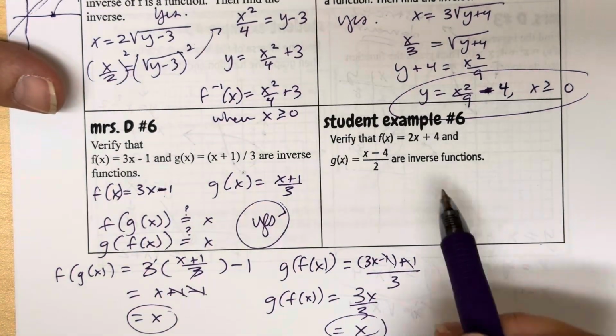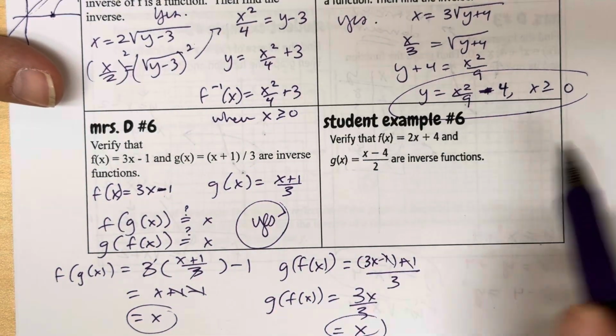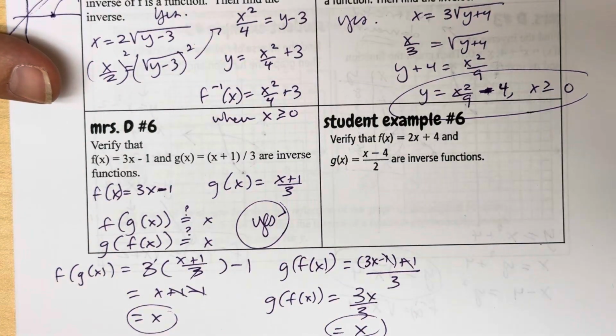So you're going to go ahead and do the same thing with yours. Do the composition both ways to verify that they're inverses. And then I will unpause the video so you can see the work.